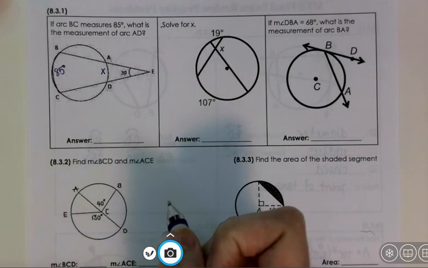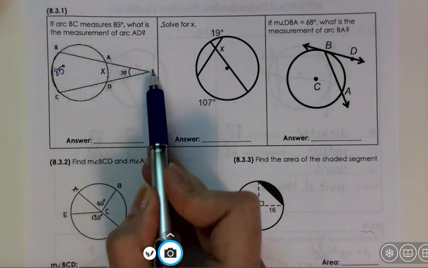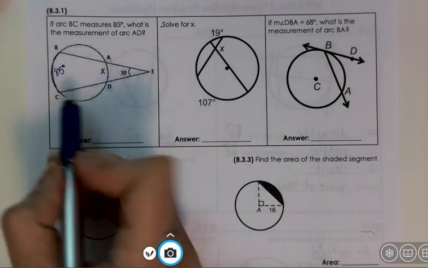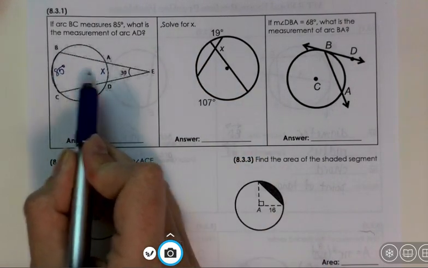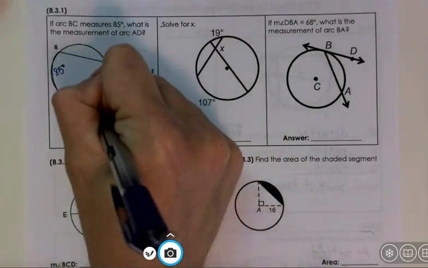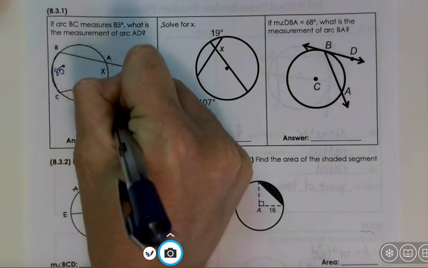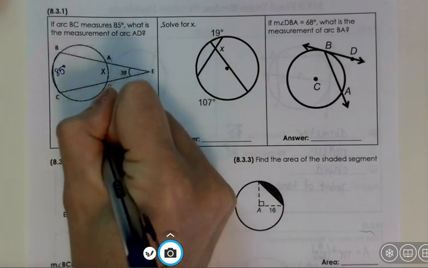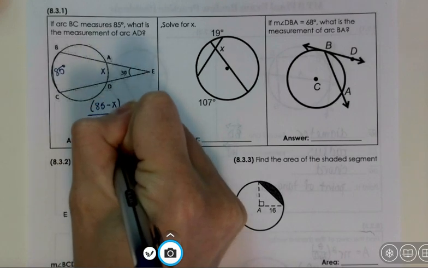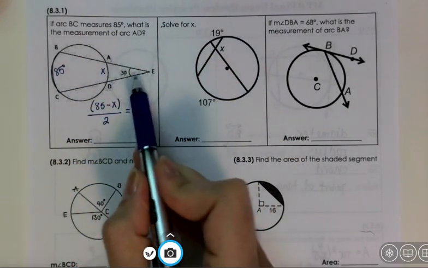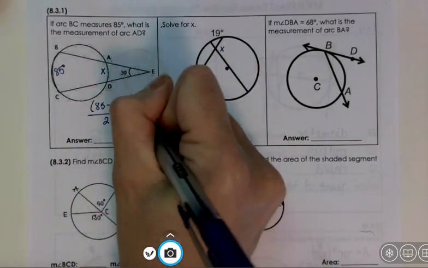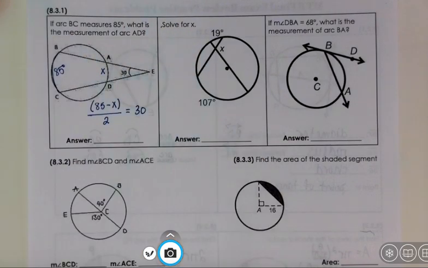To set this one up, because this angle is on the outside of my circle, I need to find the difference of these two measurements. Difference means subtract, so I'm going to do 85 minus X. When I subtract those, I would divide it by 2, and that will give me this angle. I know that angle is already 30, so that's how I can set up my problem, and I want to solve this for x.